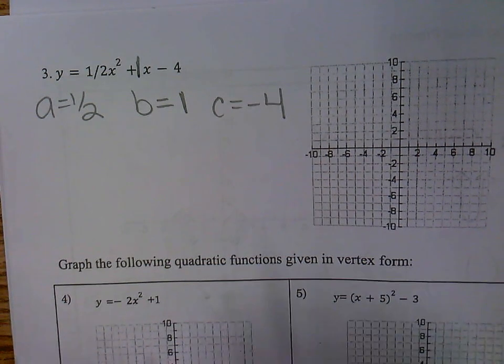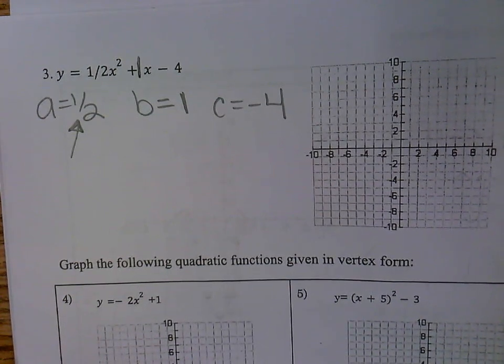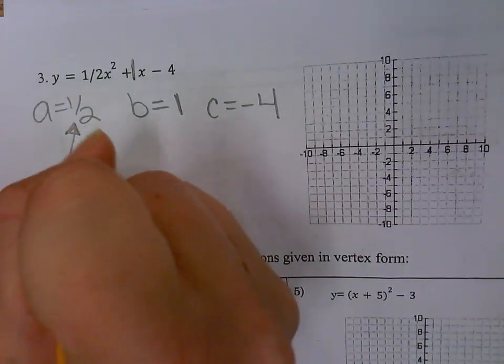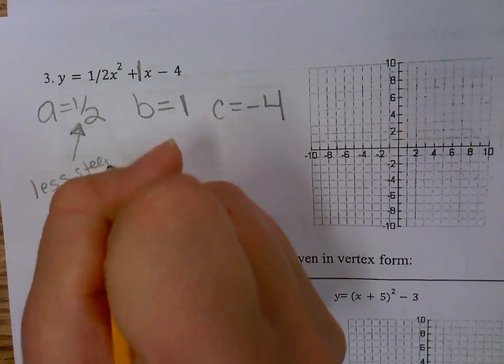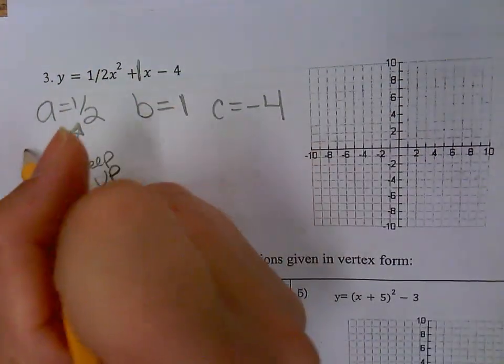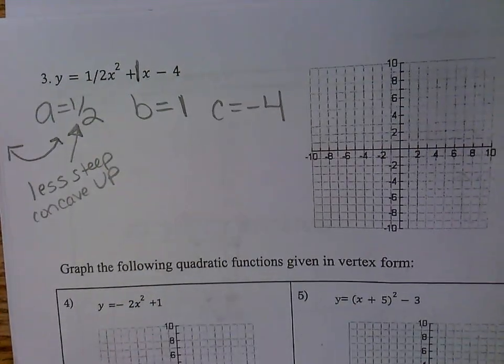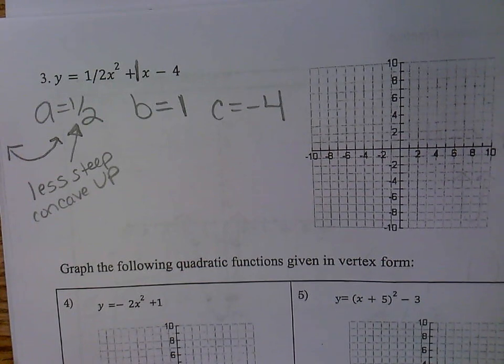What is the A telling you to do? What does that 1/2 do to the quadratic? Makes it shorter, right? Over 1 up 1/2, so it's less steep. And what else does it do? Concave, less steep, and concave up because it's positive. So it's going to be like one of these, kind of like a wide mouth U shape. So it's wider. The parent function is more this shape, right?